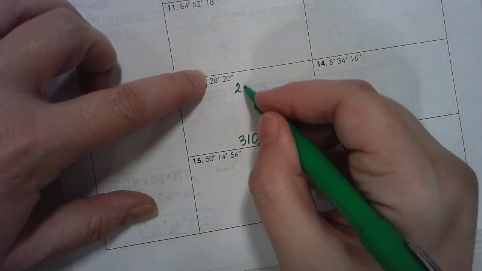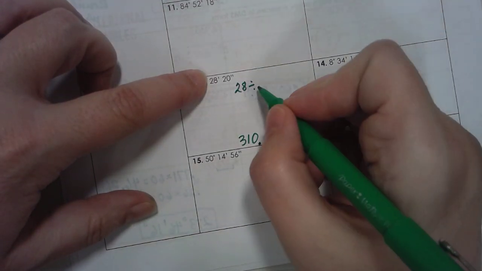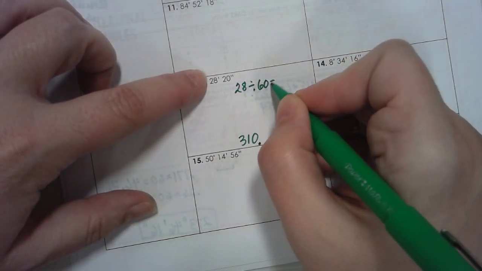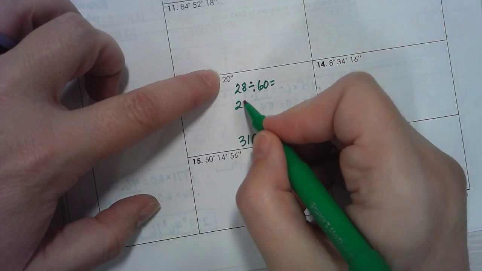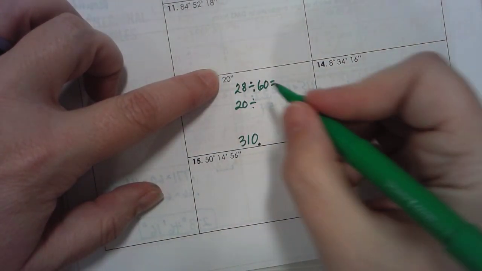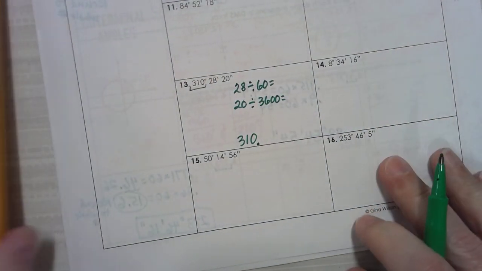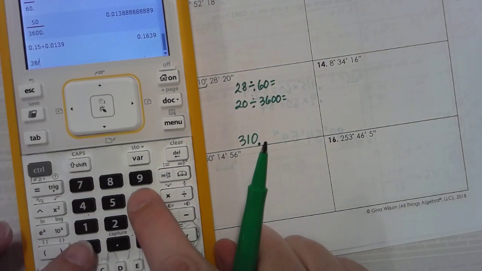So the first number, the 28, is going to be divided by what number? 60. And then the 20 is going to be divided by what number? We're not going to say 60 because that was wrong. We're going to divide it by 3,600. So I'm going to type both of those into my calculator.